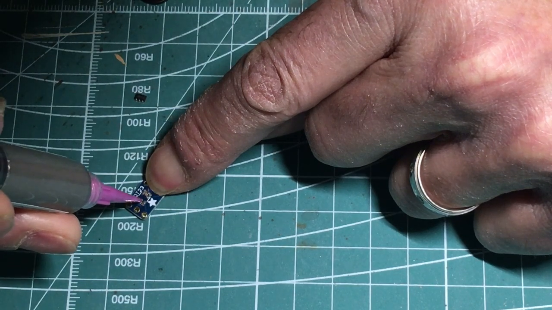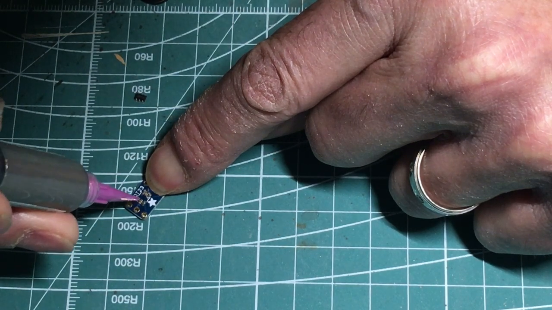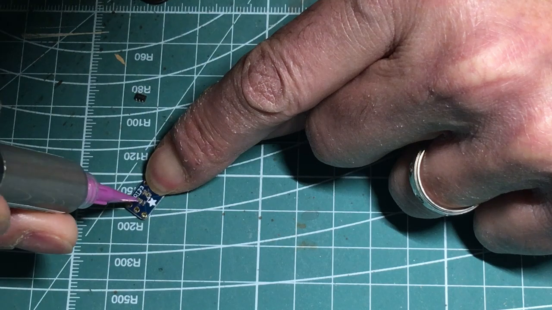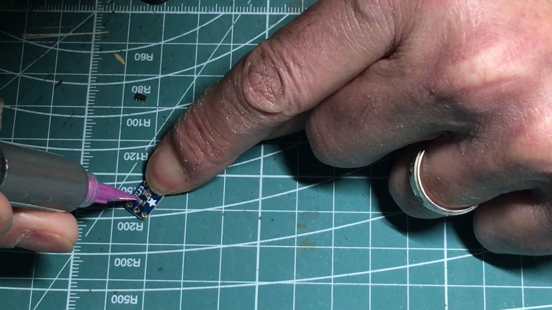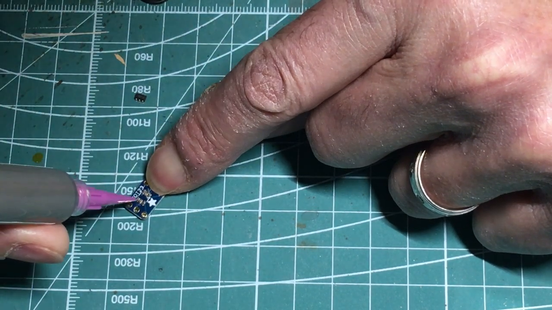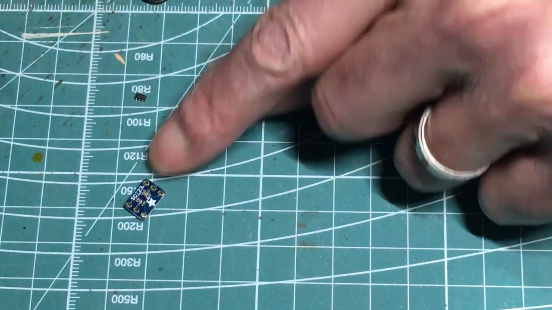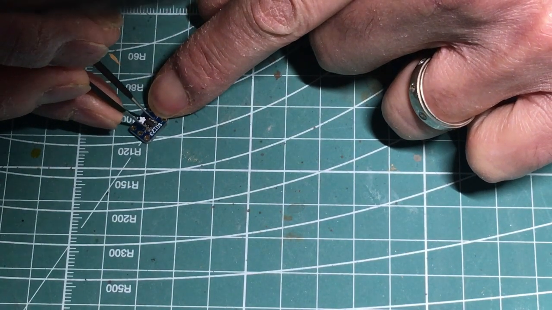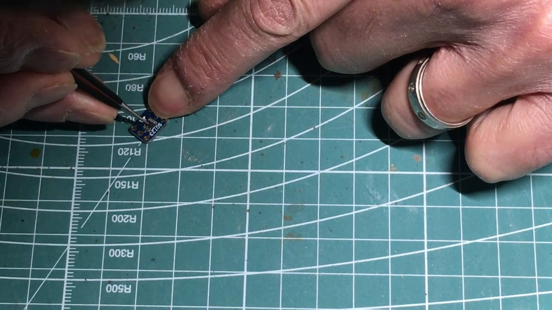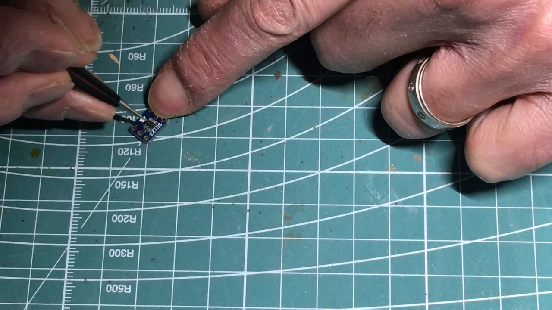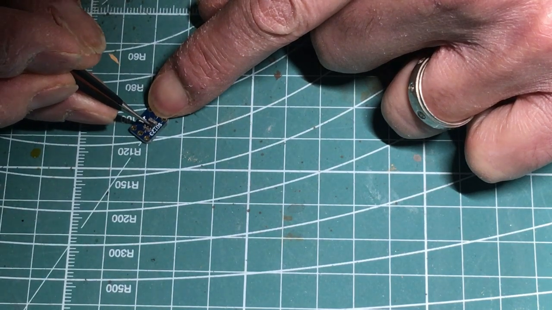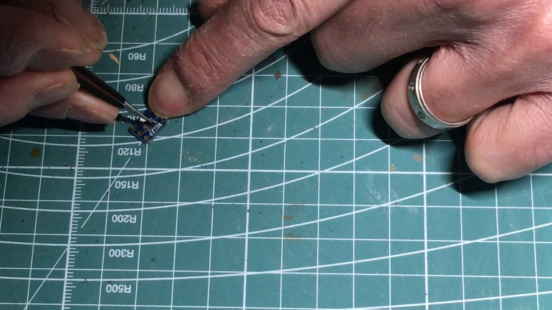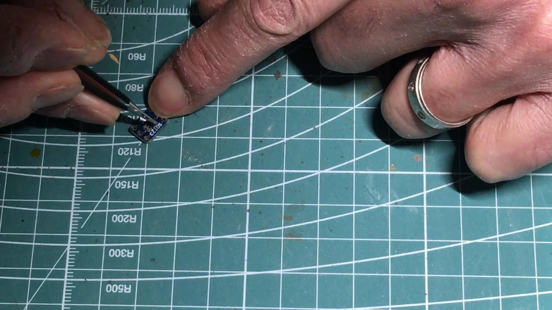You want to be careful not to get it everywhere, but if it bridges the contacts, that's okay, because capillary action will cause it to wick back under the pins once we heat it up. Placing the chip on the solder paste will hold it in place so that we can solder it. You want to get it lined up correctly on the pins so that there's no bridging that takes place between the pins and the pads.